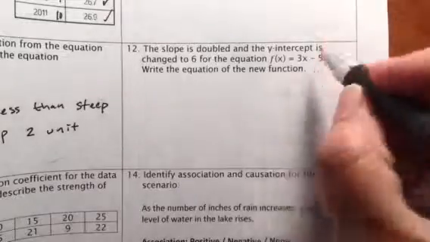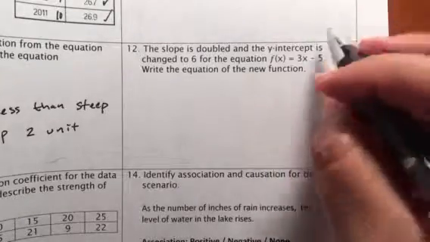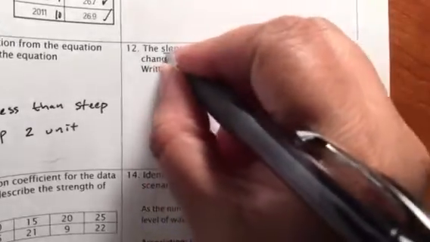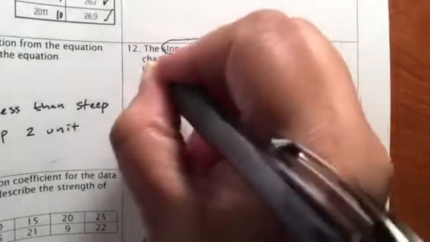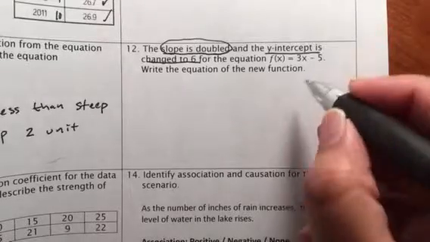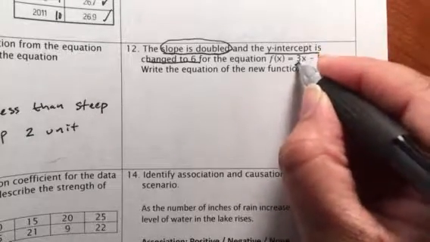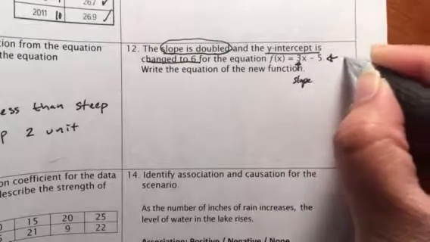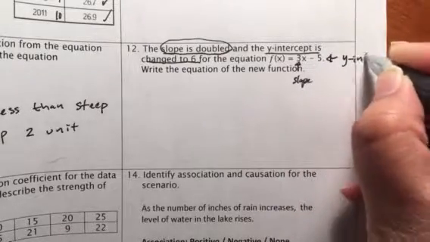Okay, so here it's telling you that your slope is doubling and that your y-intercept is changed to 6. So this is my slope, and this is my y-intercept.